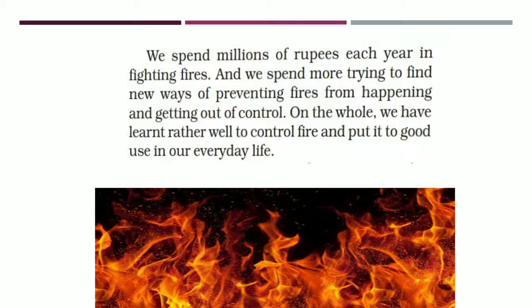And yes, we spend more trying to find new ways of preventing fires from happening and getting out of control. It means how we can stay safe from this fire. Yes, it is dangerous, right? And it can cause loss of life and loss of many things. So we are trying to find new ways to prevent ourselves from fire.